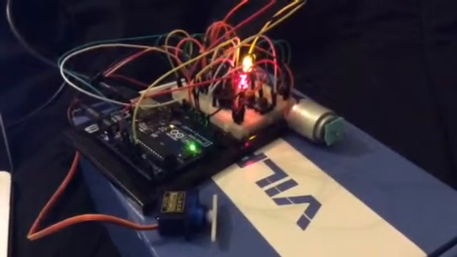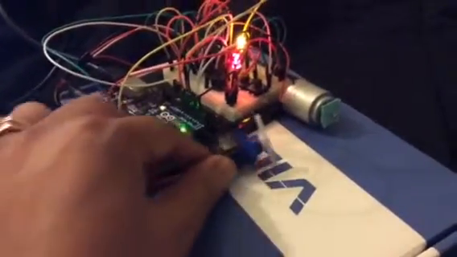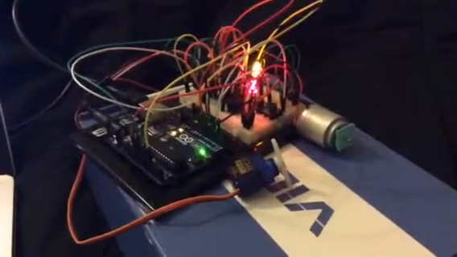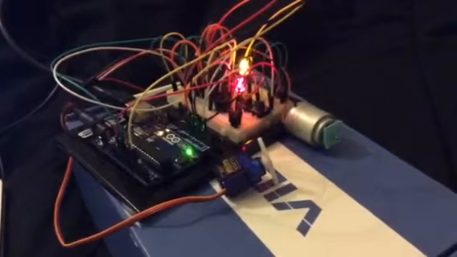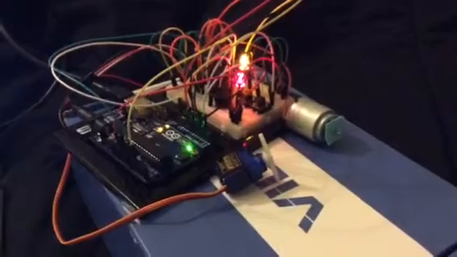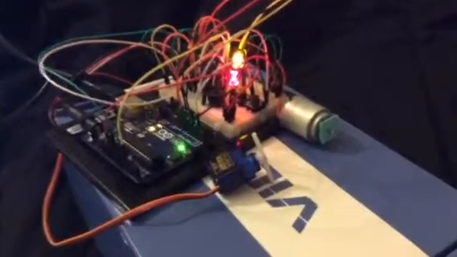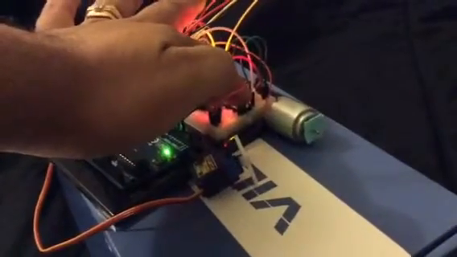The door is open for somebody to get out. Now the door is closed and the elevator should stay here with no activity. Now again, assuming somebody presses the button at floor number 1 itself, the door should first open and then close, and then the motor should move the elevator to floor number 2.